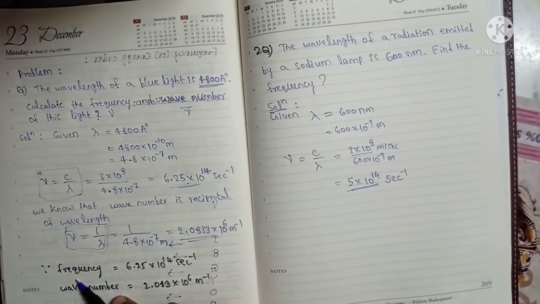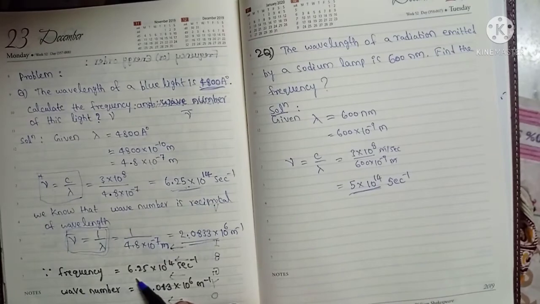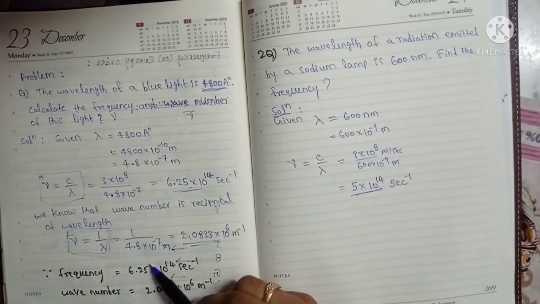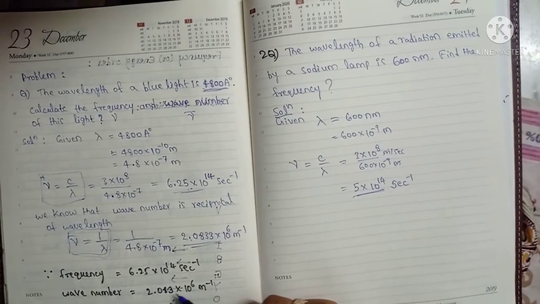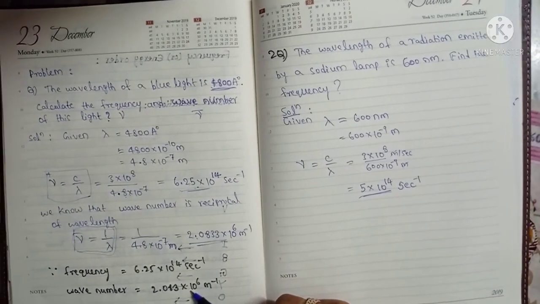So the blue light contains frequency 6.25 into 10 power 14 and wave number is 2.0833 into 10 power 6 meter inverse.